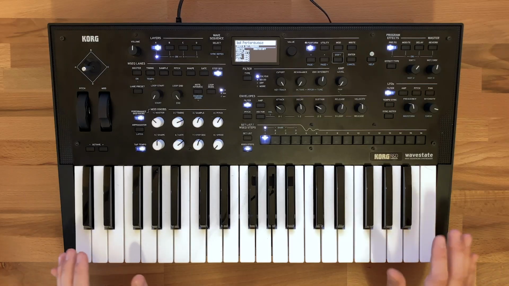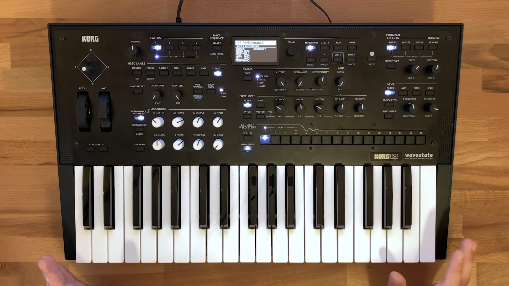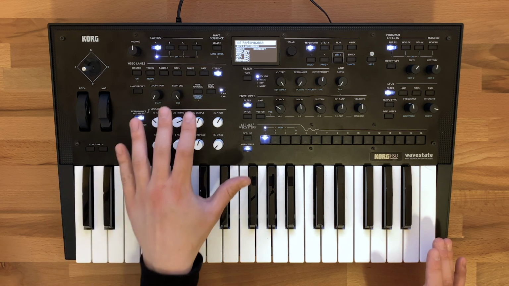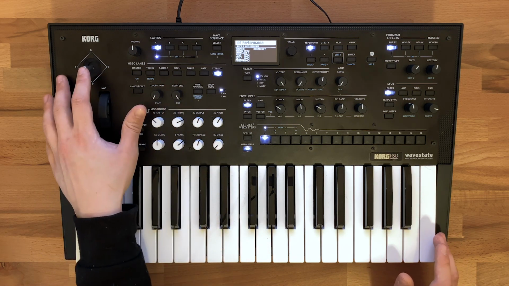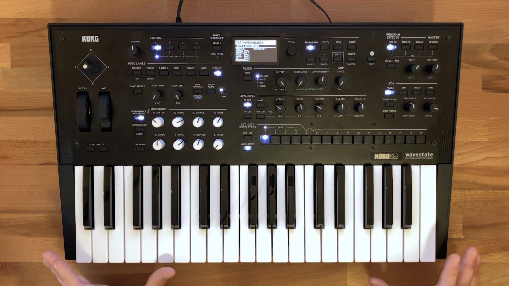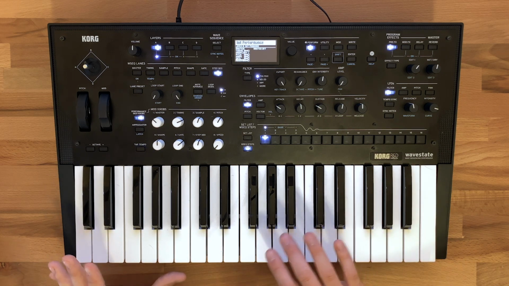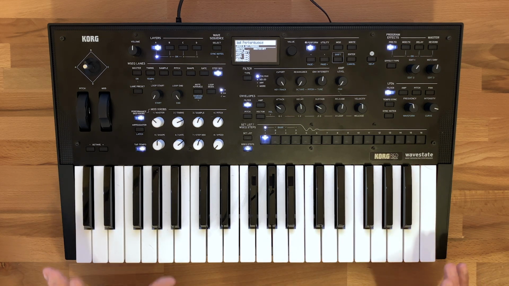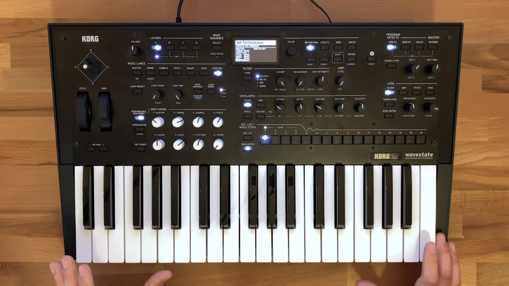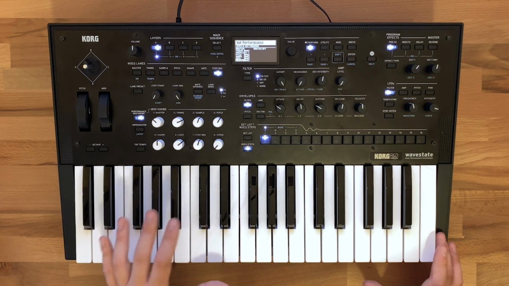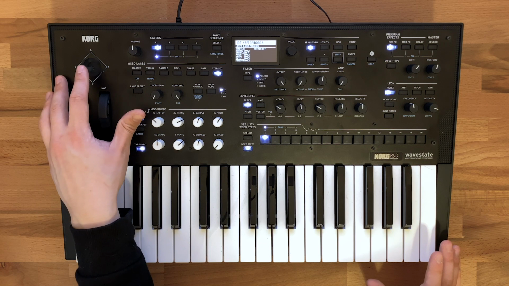Hey everyone, we're here with the Korg wavestate wave sequencing synthesizer, and in this video we'll talk about multisamples, layers, and vector synthesis. So in addition to wave sequencing, wavestate also features vector synthesis, which is a way of combining wavestate's 64 voices into complex multi-timbral sounds that you can control in various ways. And one of those ways is with the vector joystick.